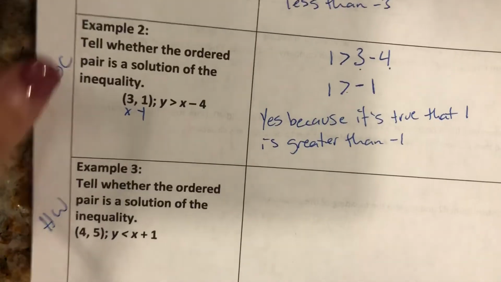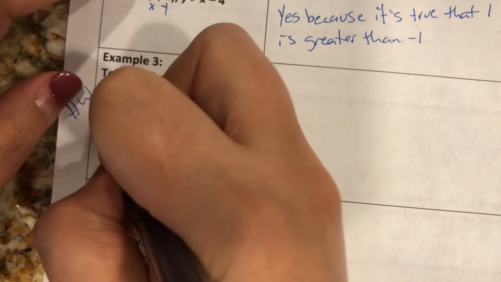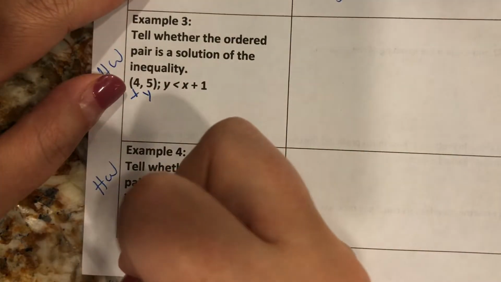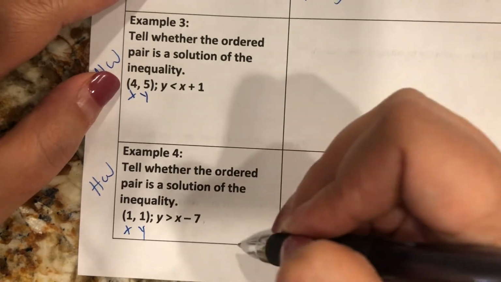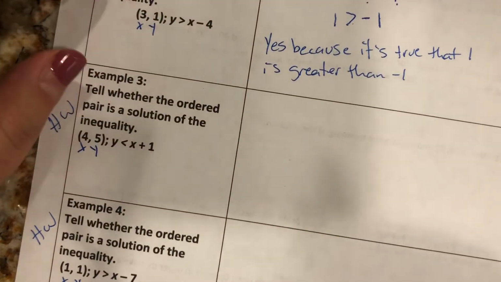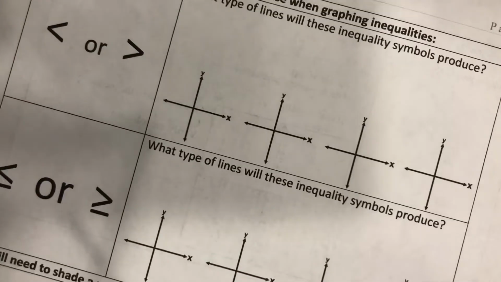All right. So homework, here's your x, here's your y, here's your x, here's your y. Plug these two in and see if you get a true or a false statement. All right, that's it for page 26. Let's look at page 27. All of this I'm going to do, these are just notes.